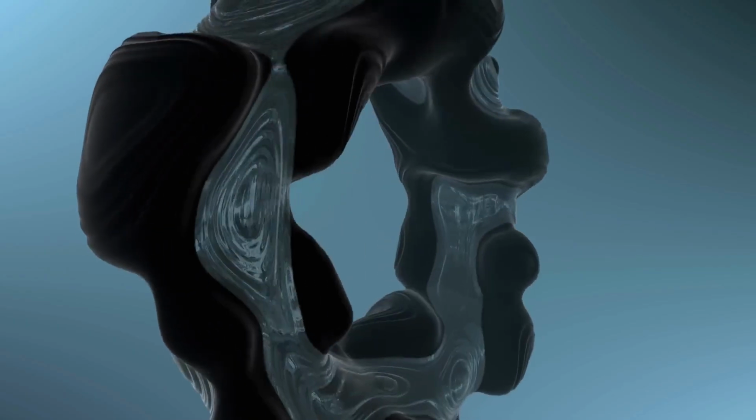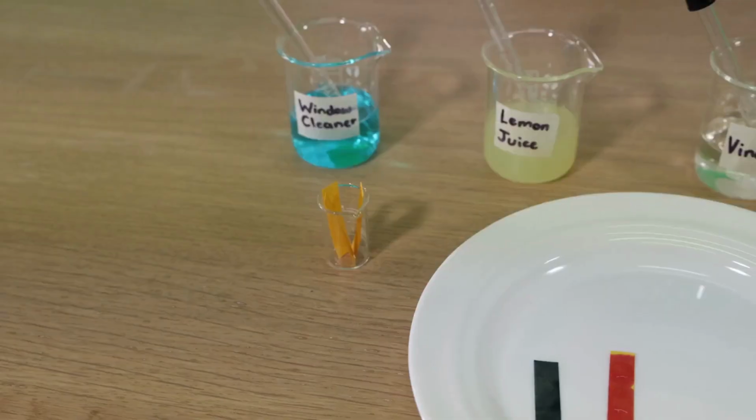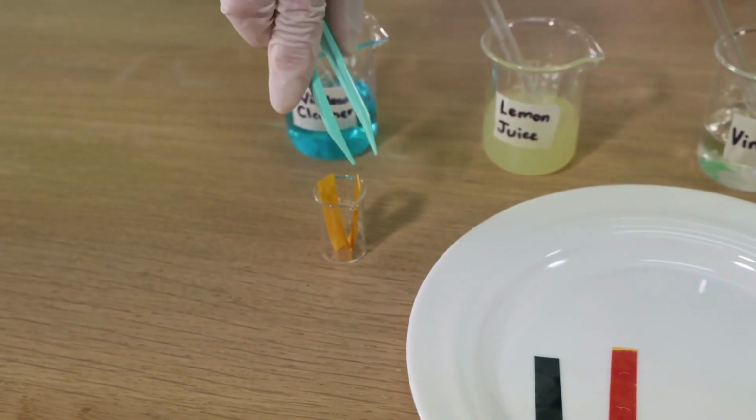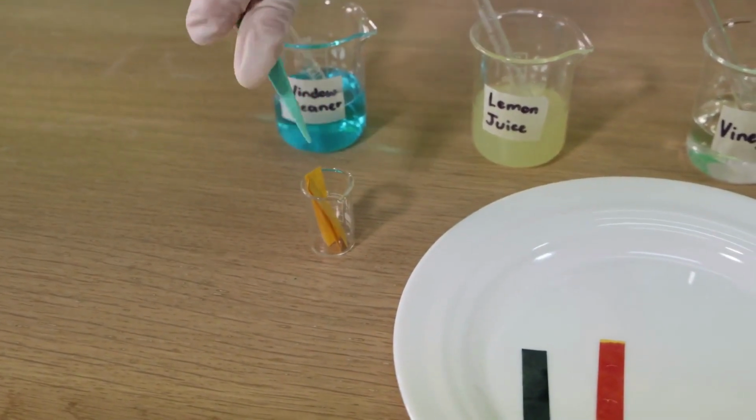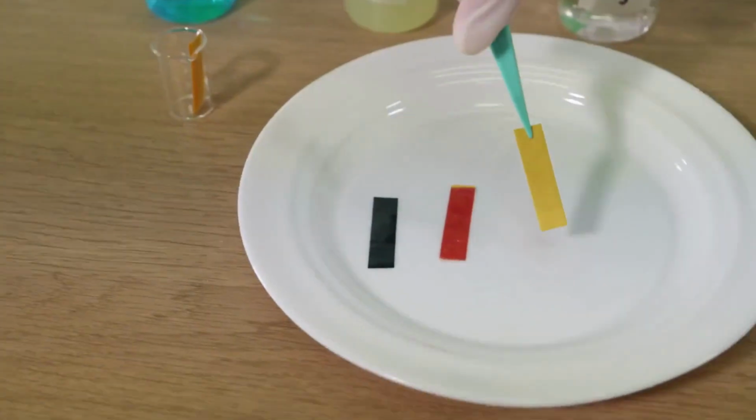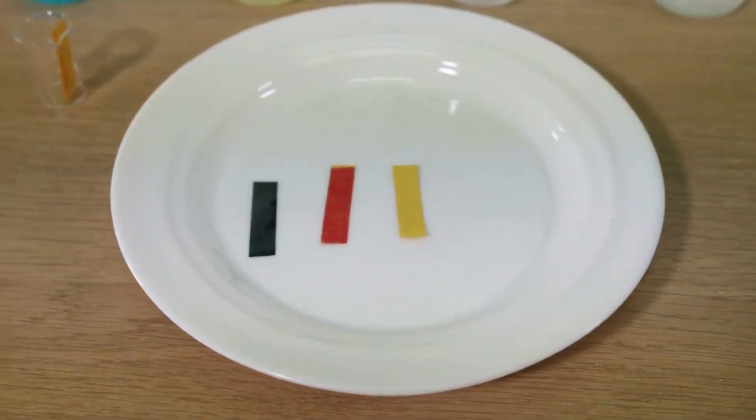Compounds that are more soluble in the stationary phase will spend more time there and move slower. Compounds more soluble in the mobile phase will move faster. Paper chromatography and most types of high-performance liquid chromatography, HPLC, are good examples of partition chromatography.